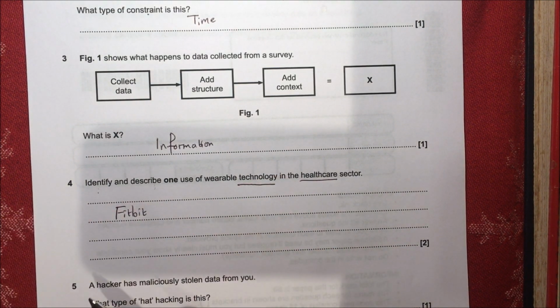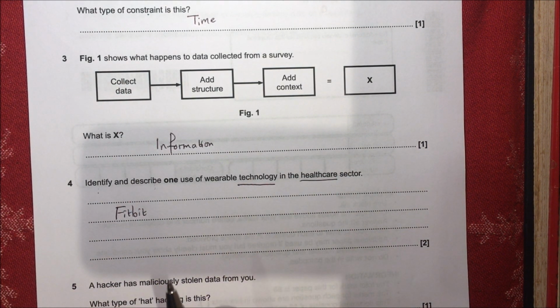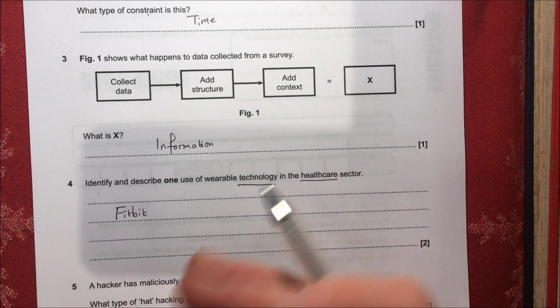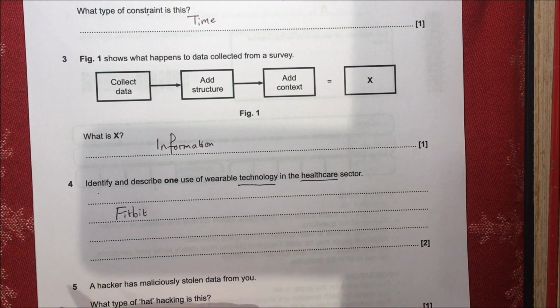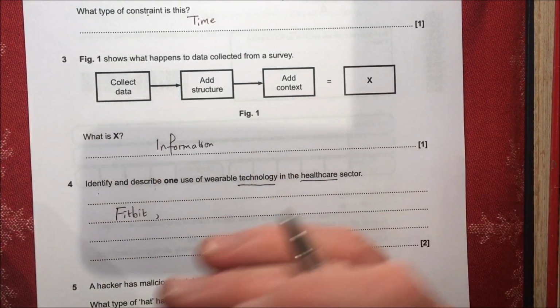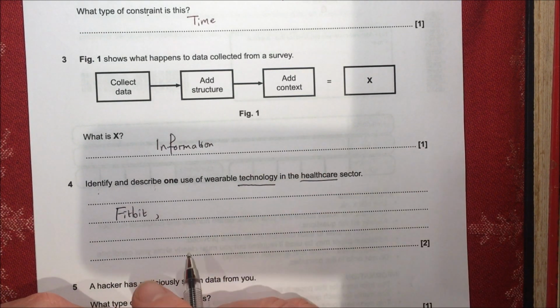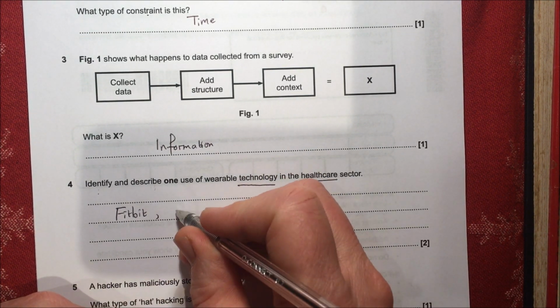If you just wanted to call it something like a wearable health monitor, something like that, or a wearable health sensor, that would be fine. Fitbit's perfectly good. It's a well-known make in the industry. So that's 1 mark for naming it. Now, what does it do? So we describe it. In what way is it giving you some help with your health care?